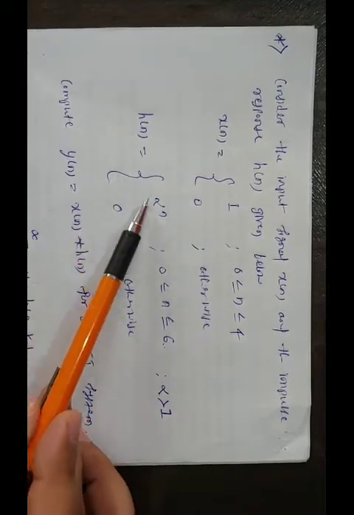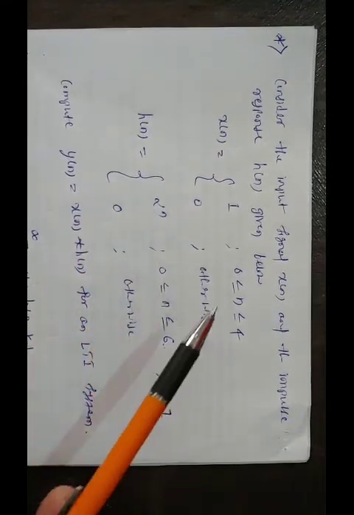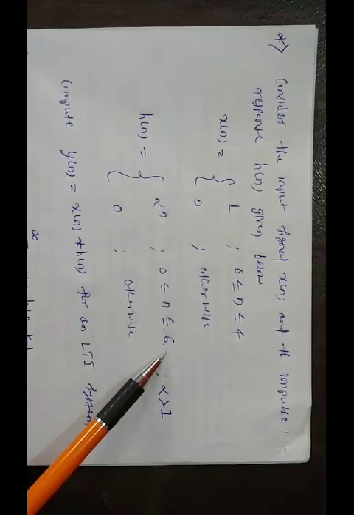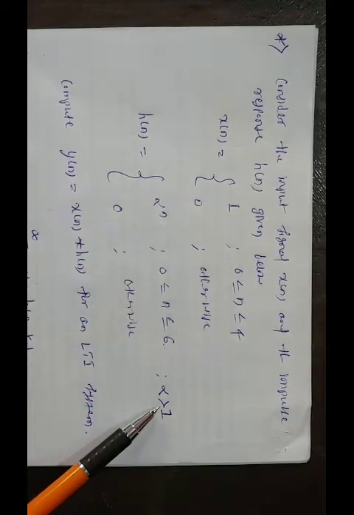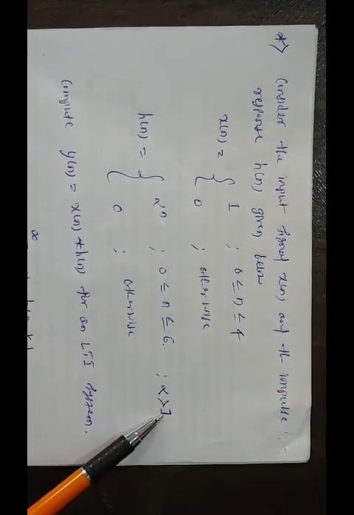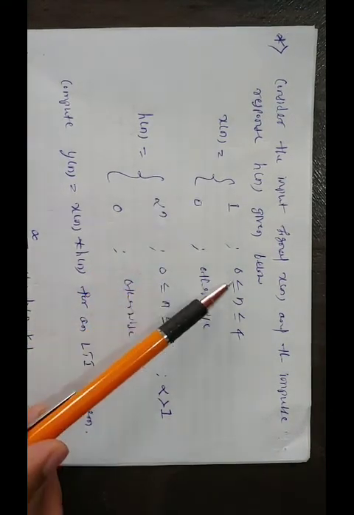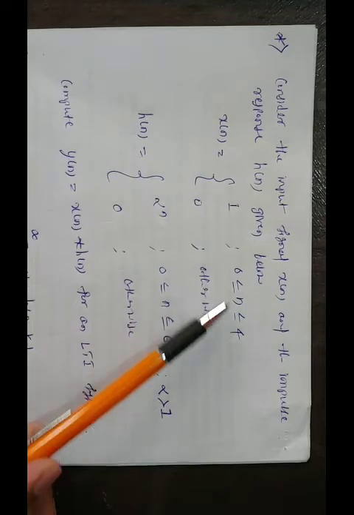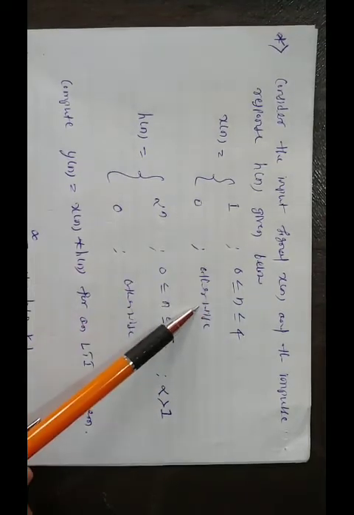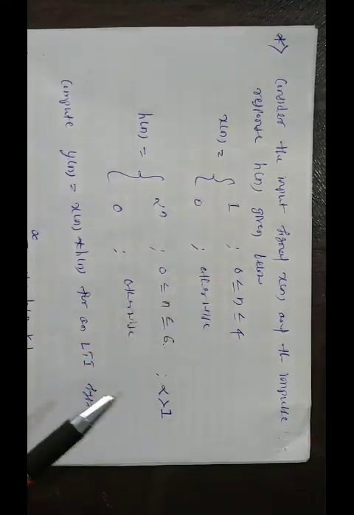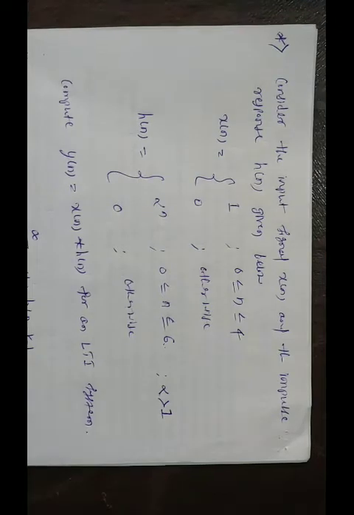So h of n value they are given, which is equal to alpha to the power n in the range 0 to 6, and also they are given one more condition, alpha greater than 1. So x of n, its value is equal to 1 in the range 0 to 4, and everywhere its value is equal to 0, other than this range. So let us solve this problem.